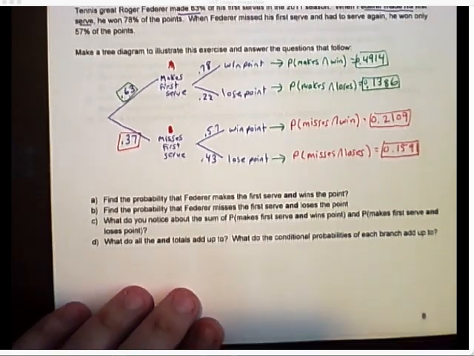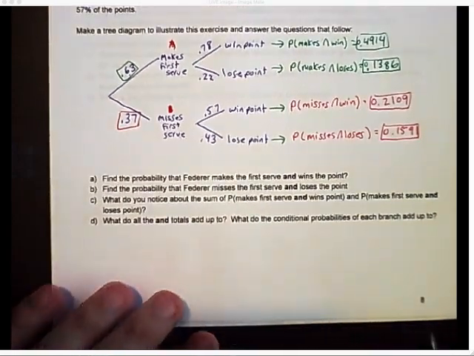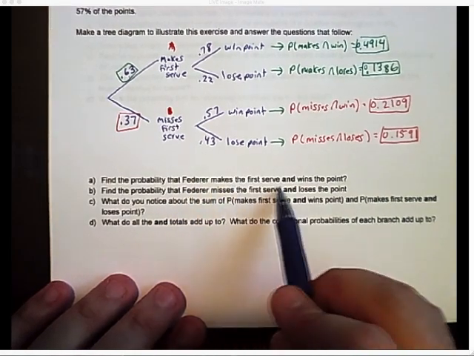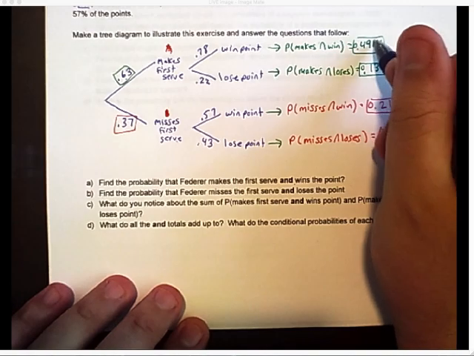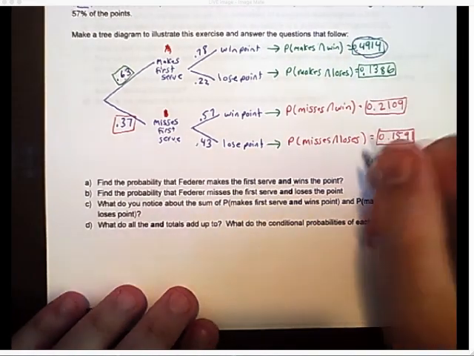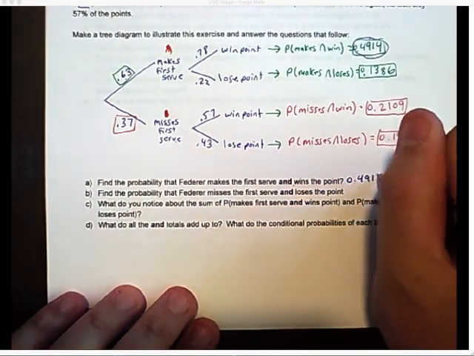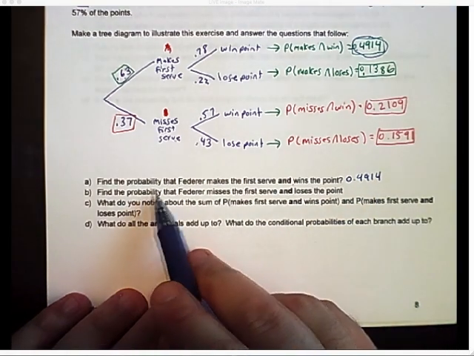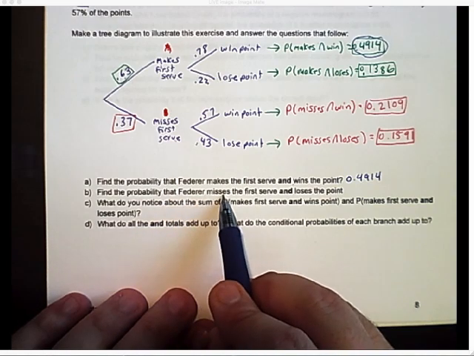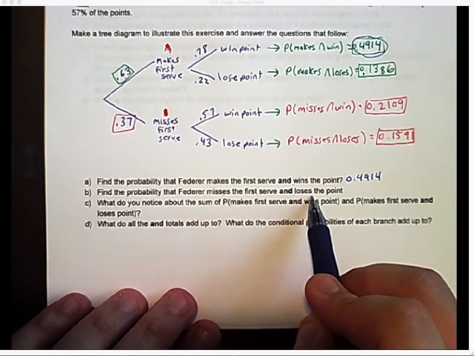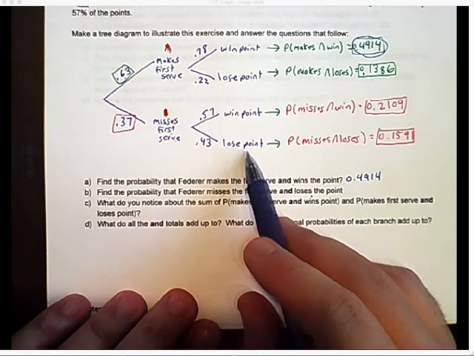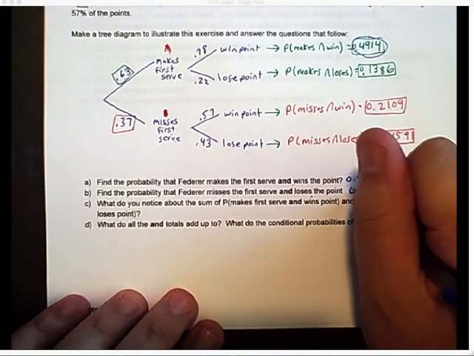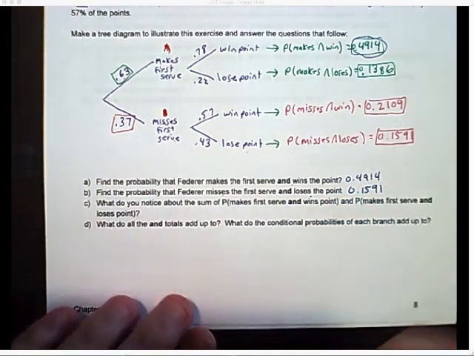All right, so let's go through these questions now. Part A, find the probability that Federer makes the first serve and wins. Well, that's this right here. This is makes and wins. So that's simply 0.4914. Next question, find the probability that Federer misses and loses. That's this one right here. So that is simply 0.1591.